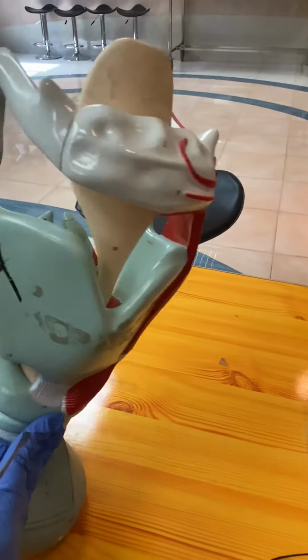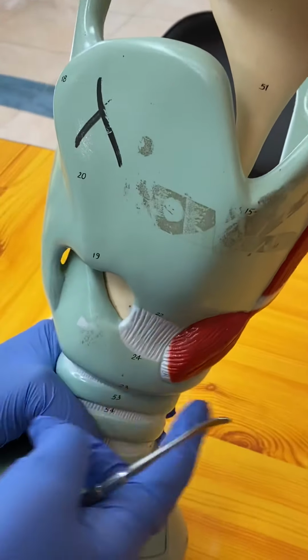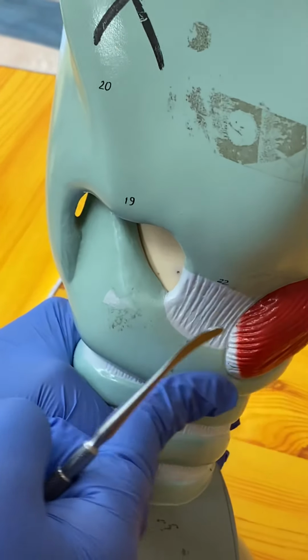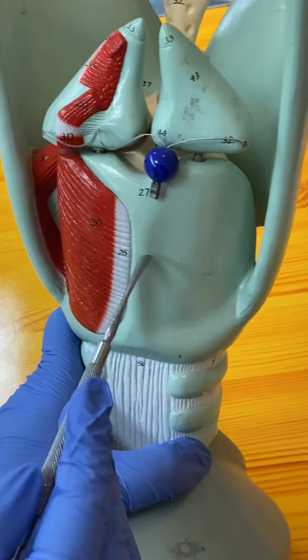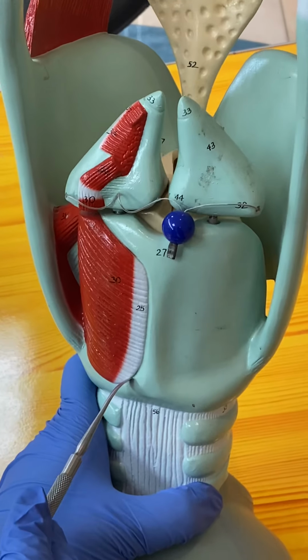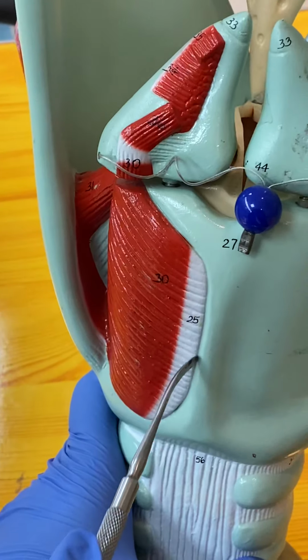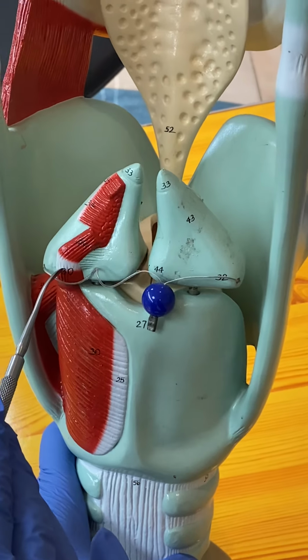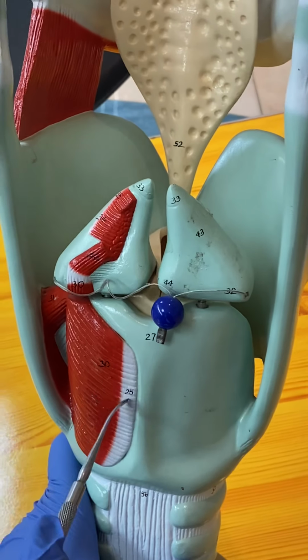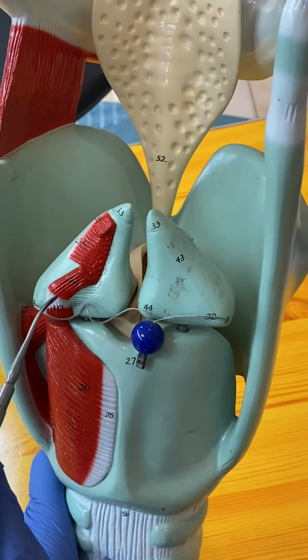Now look at the cricoid cartilage, the anterior rim of it, the arch, and posteriorly it's expanded to form the lamina. On the lamina posteriorly there is this muscle which arises from the cricoid posterior aspect and attaches to the muscular process of the arytenoid. This is the posterior cricoarytenoid.